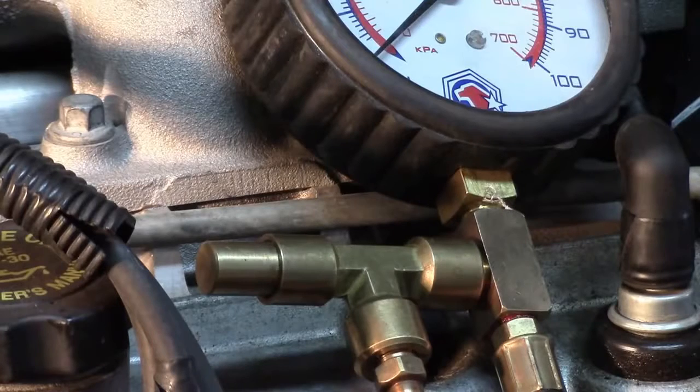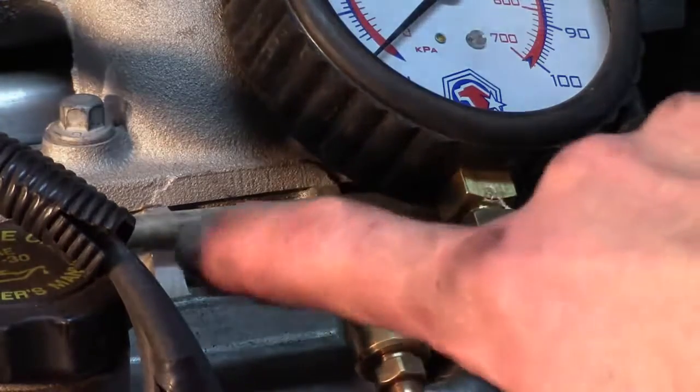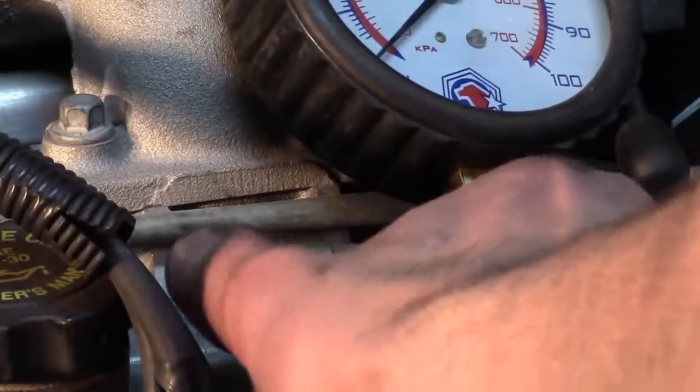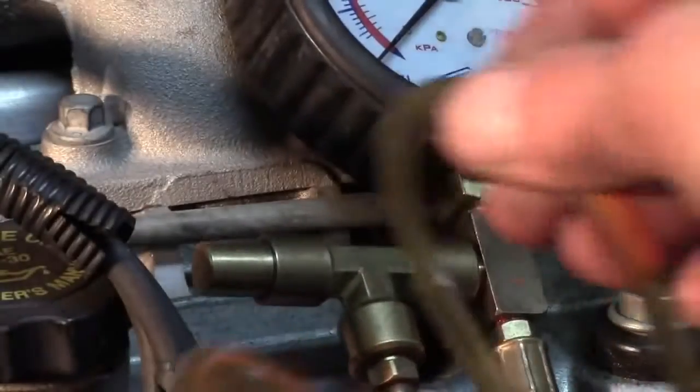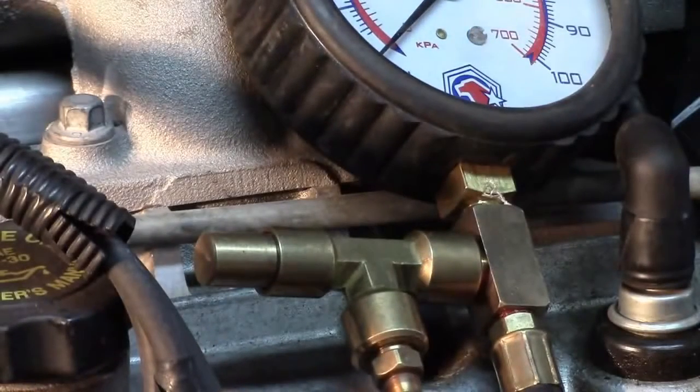And obviously, if you watch my channel, you've probably used a fuel pressure gauge before, maybe didn't know quite what to look at, possibly. But if you're not familiar with the fuel pressure gauge, there is a button here that you will press that releases the fuel pressure through this hose here so that you can safely remove your Schrader valve without fuel spraying everywhere. So make sure you do that.